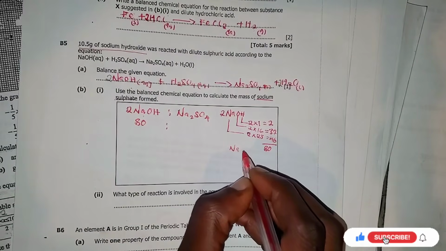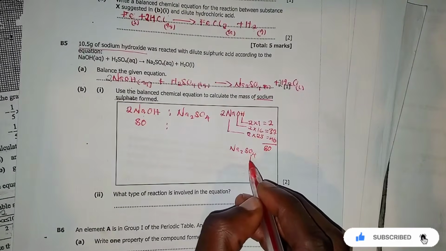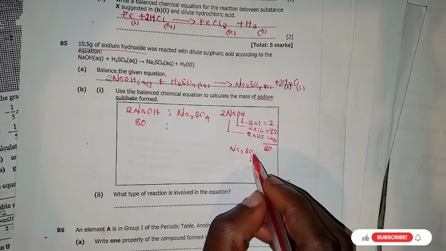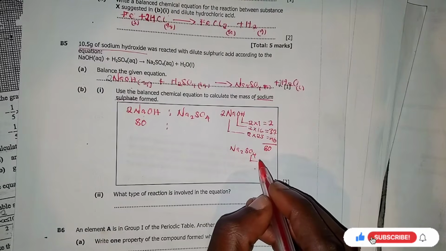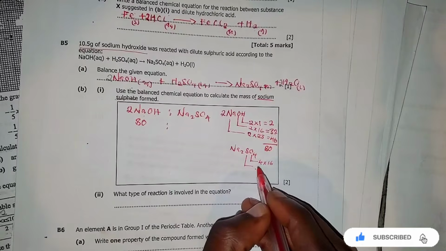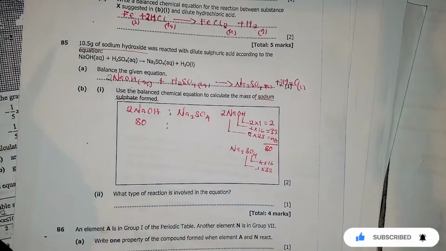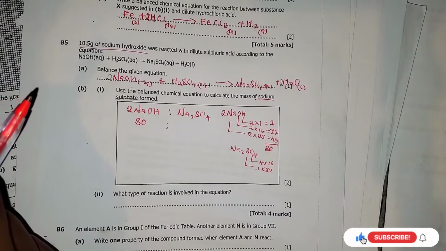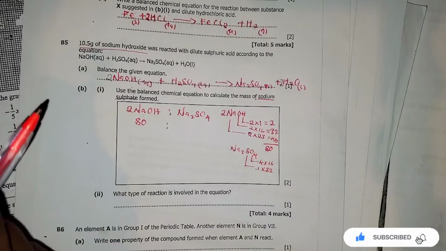Let's calculate for sodium sulfate as well. Since we have 1 here, we'll only consider the number of atoms that are here. So 4 times 16, then sulfur is 1 times, is it 32? Let me check on the periodic table so that you don't make a mistake. Yes, sulfur is 32.